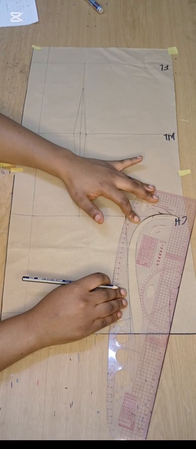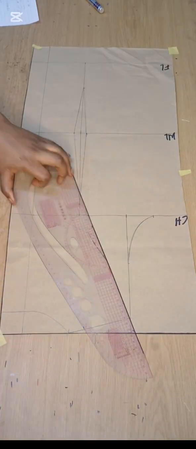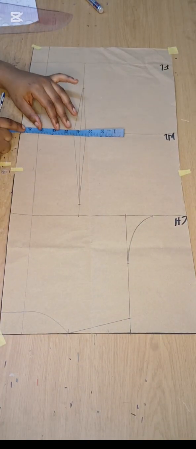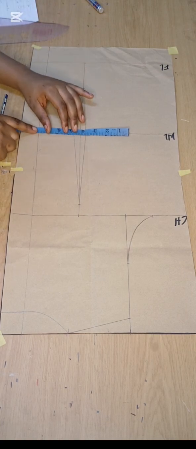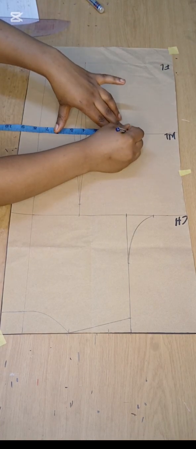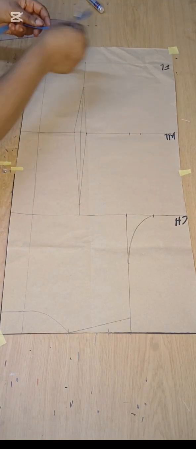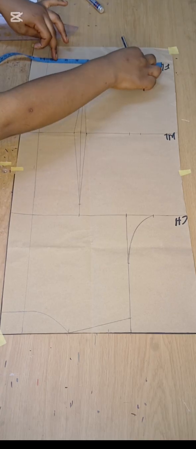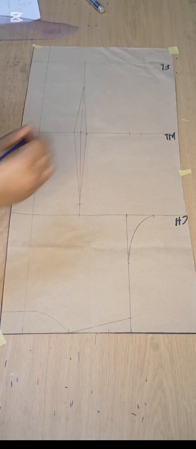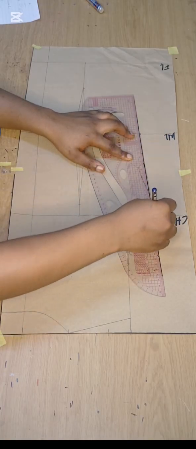And then after connecting that, I went ahead to measure my waistline, and after measuring my waistline, I went ahead to replace the dart measurement I had taken on the waistline. And after replacing the dart measurement, I went down on my hip line, and then I marked my hip circumference divided by 4. And after marking, I went ahead to rule the lines, connected my chest to my waistline, and from my waistline to my hip line.